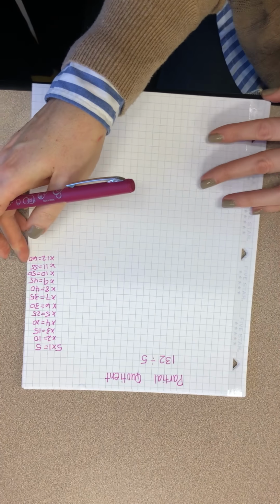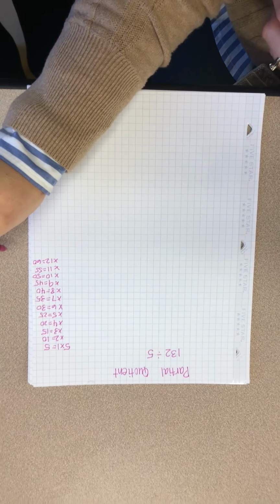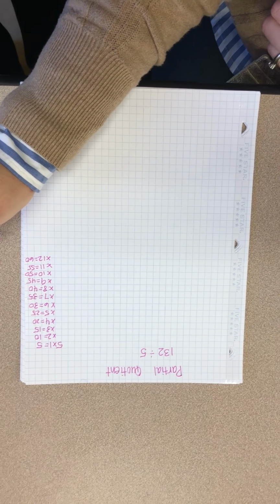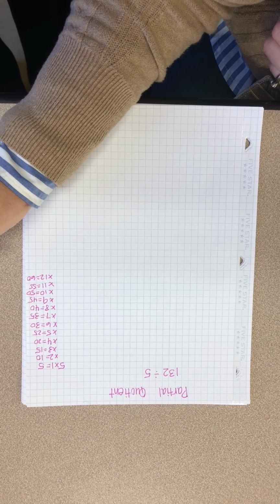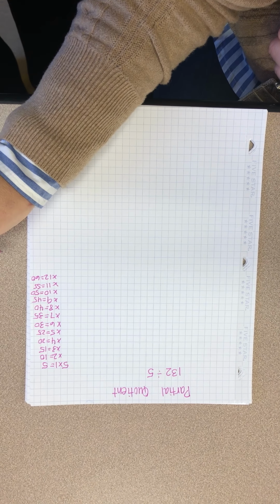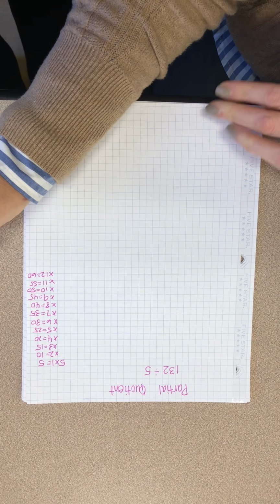And you might be wondering, why in the world are we listing our multiples? We're dividing. Well, we know that multiplication is the inverse of division, so it begs to reason that that would help us out when we are finding our partial quotients.